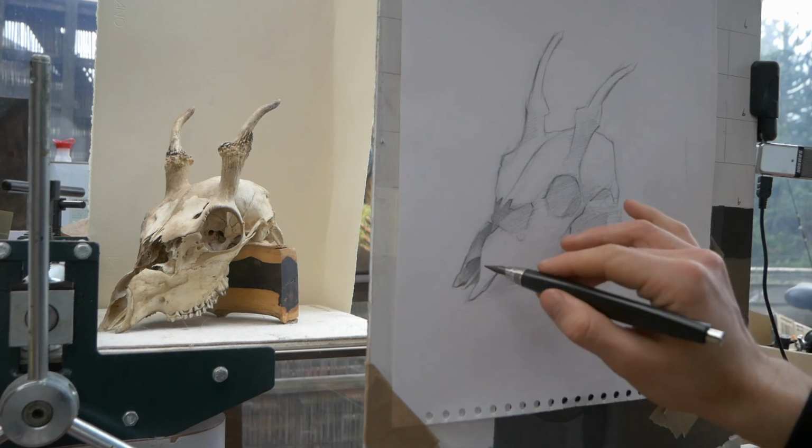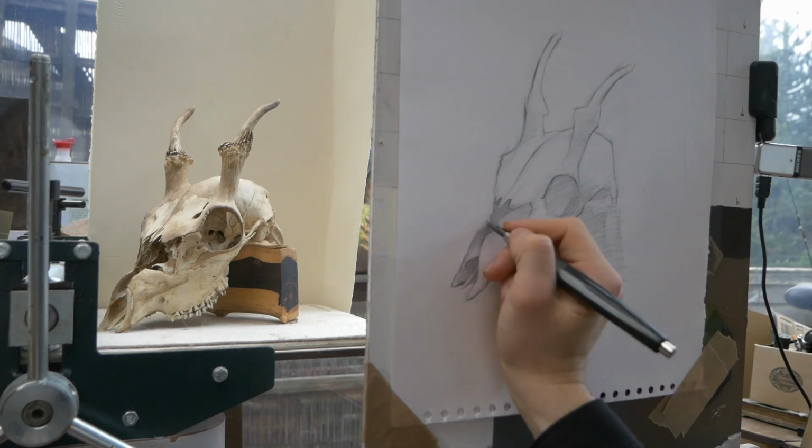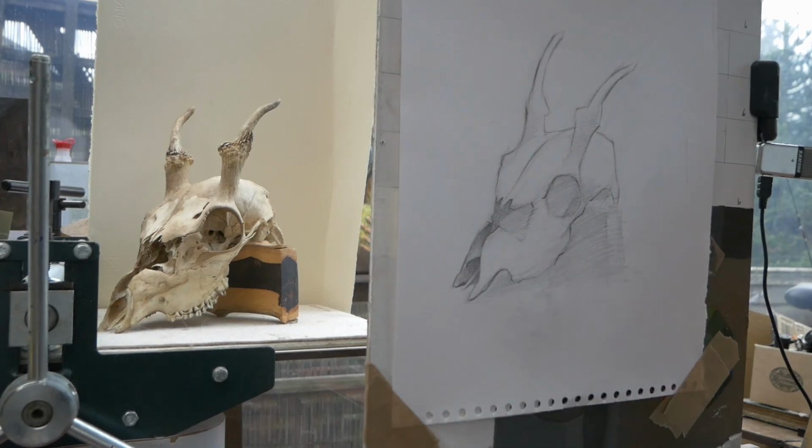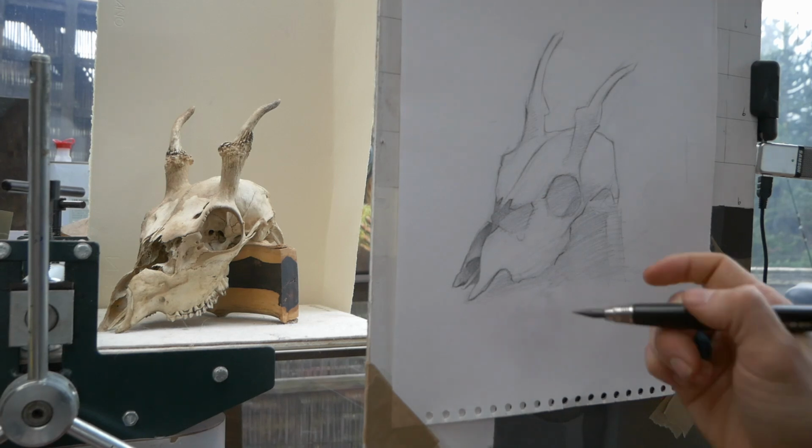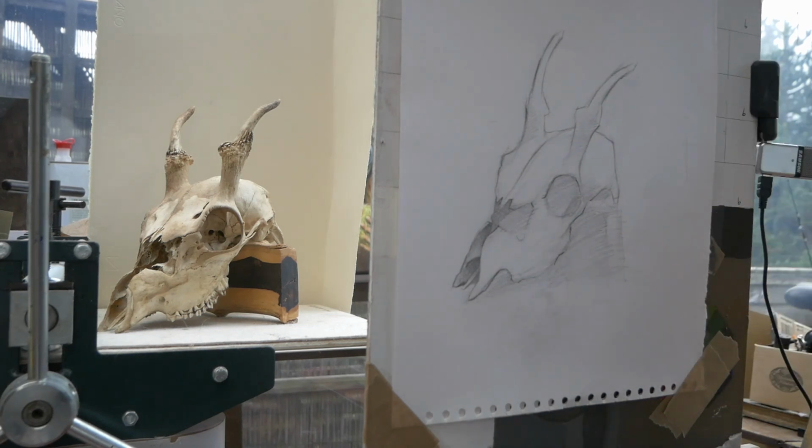So now that I'm roughly finished with blocking in this portion of the drawing, I'm going to return to the outside contour and carry on up towards the antler.